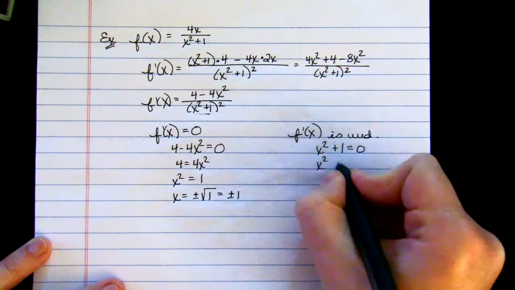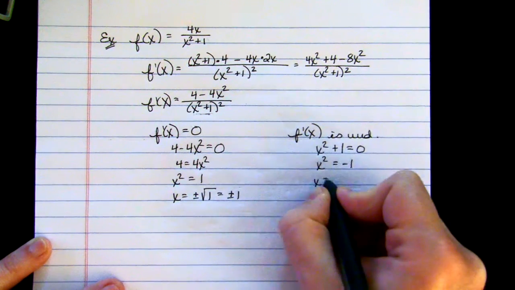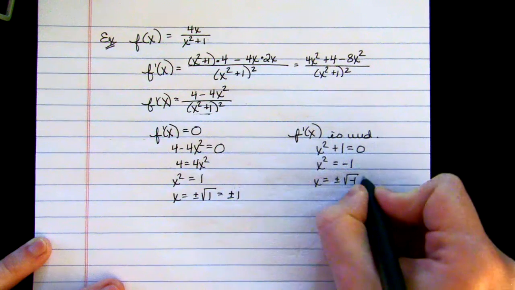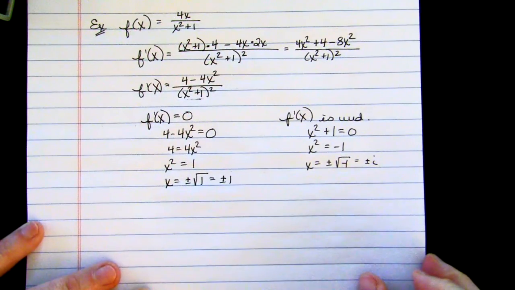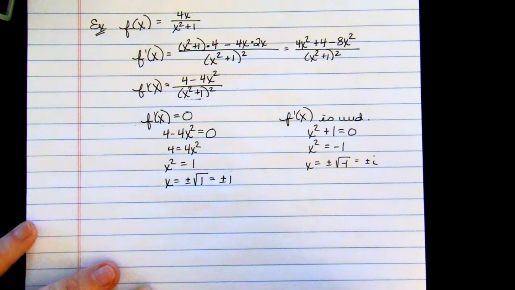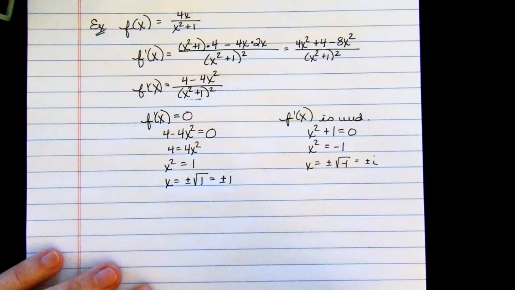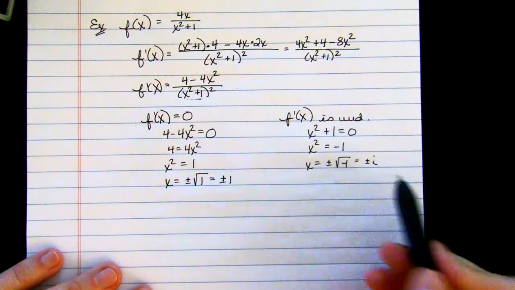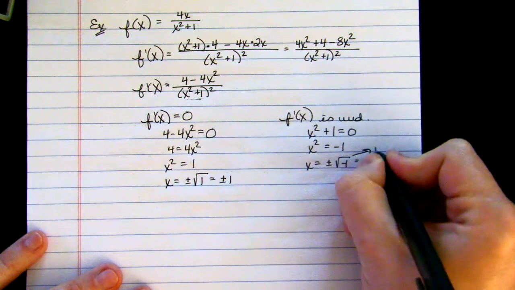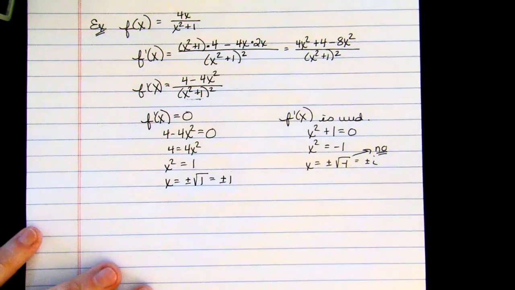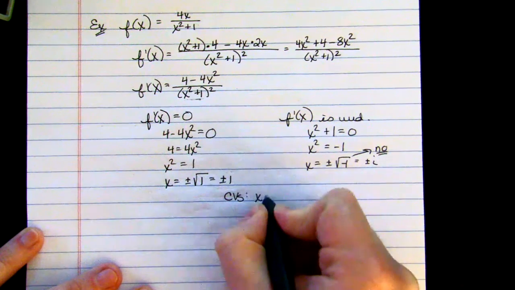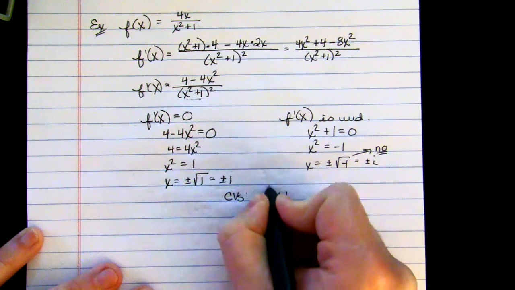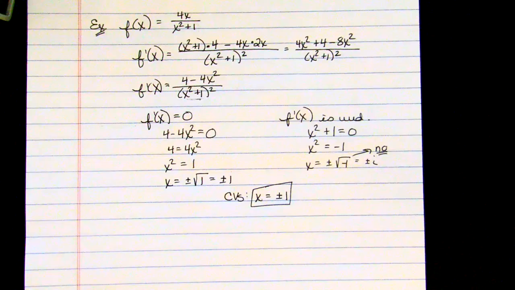This gets a little unpleasant. x squared equals negative 1, so x equals plus or minus the square root of negative 1, plus or minus i. But I think I've mentioned a couple times in this class, actually maybe I haven't, maybe this is the first time this is going to matter. We are only going to care about real numbers in here because I can't really have plus or minus i when I'm going to graph things. So no, my denominator is never going to equal 0. My critical values only come from the numerator, and they're x equals plus or minus 1.